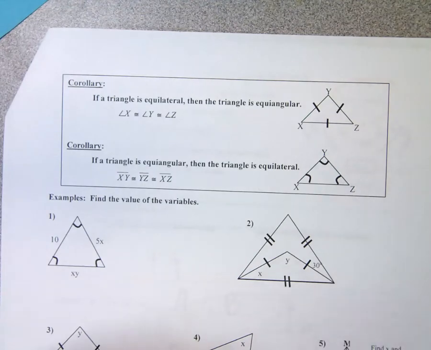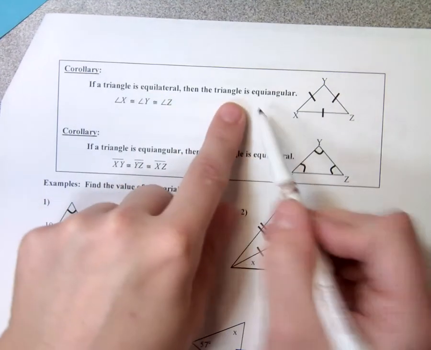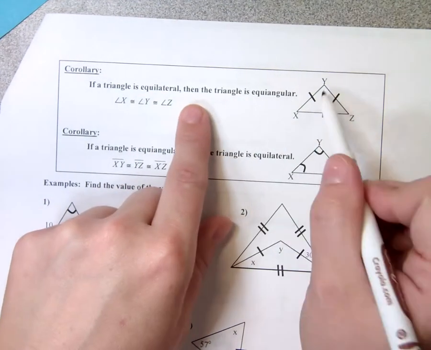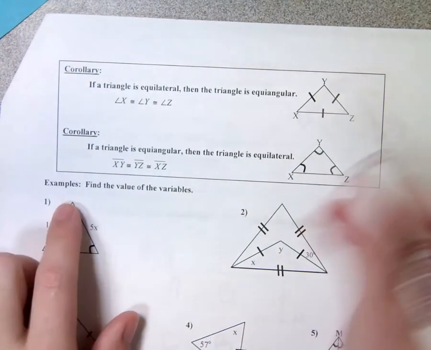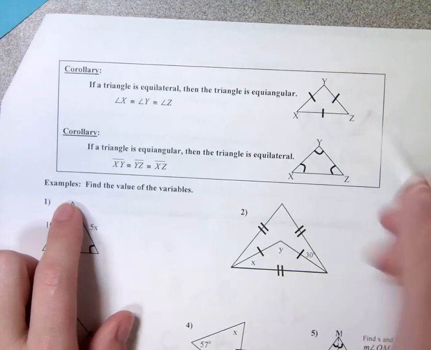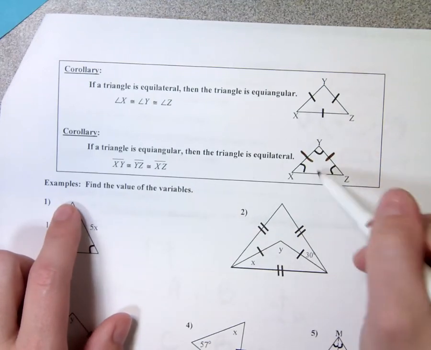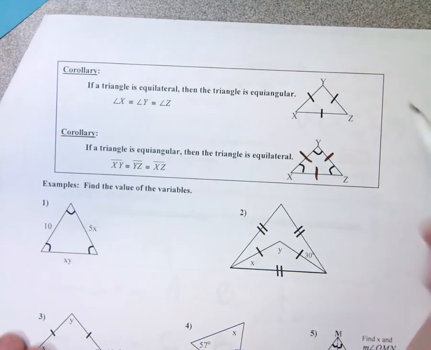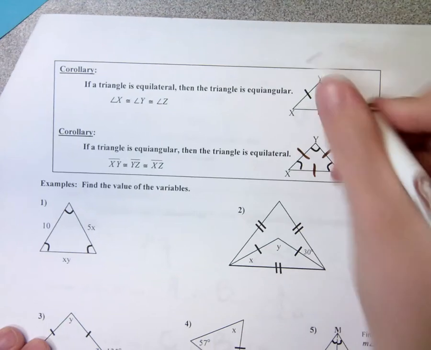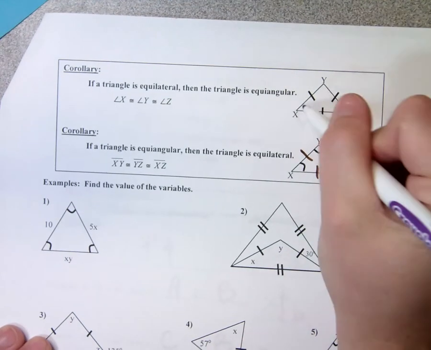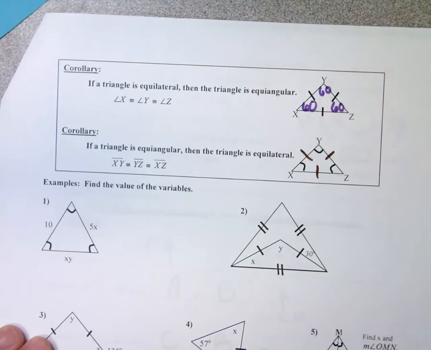I am told that if I have an equilateral triangle, all three sides being congruent, then the triangle will also be equiangular, which means all the angles will be equal. So if it's equilateral, it's equiangular. This says the converse of that. If it's equiangular, if all the angles are equal, then all the sides will be equal. It'll be equilateral. Now, how much are all the angles again if they're all the same? They would all be 60 degrees, because 60 plus 60 plus 60 makes 180.